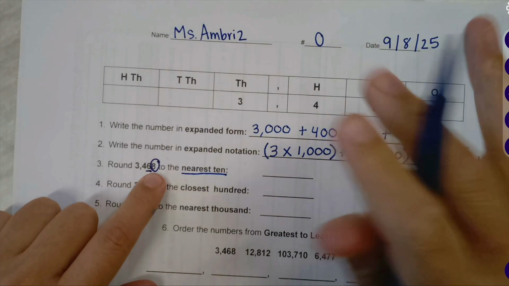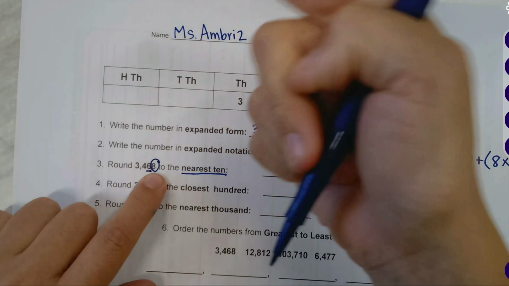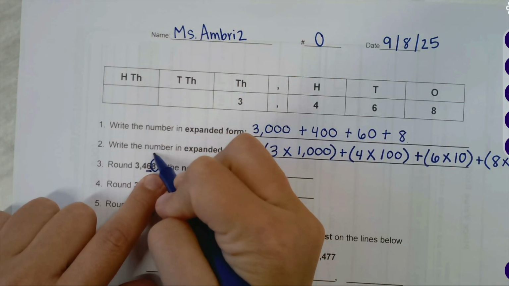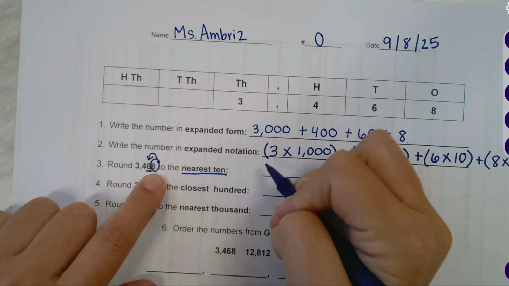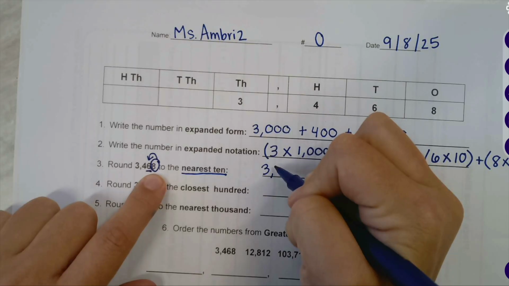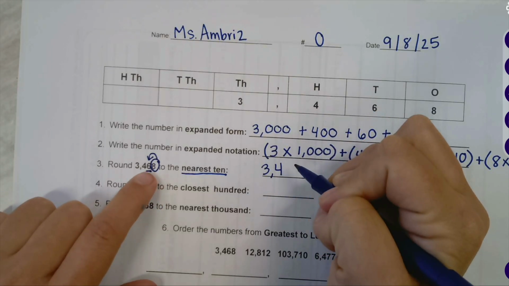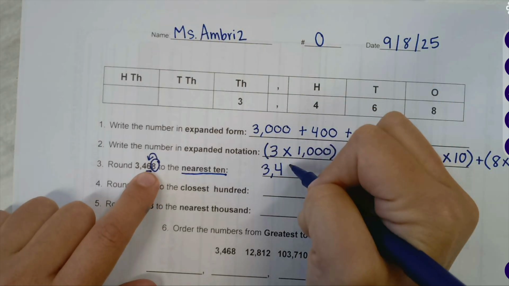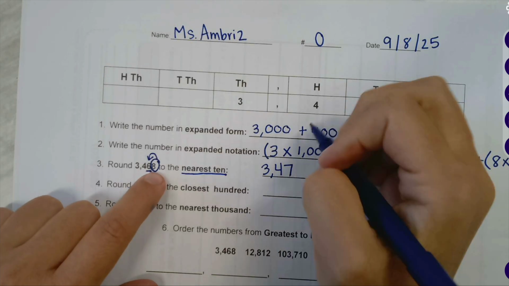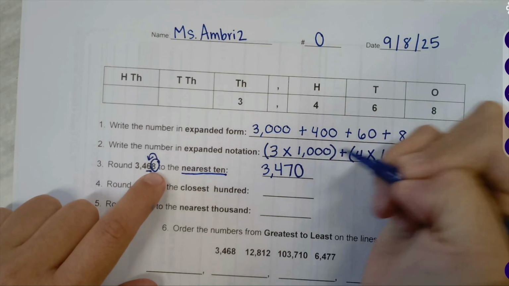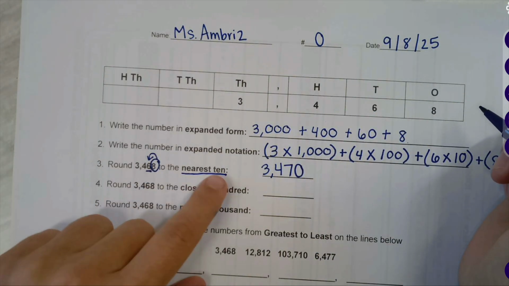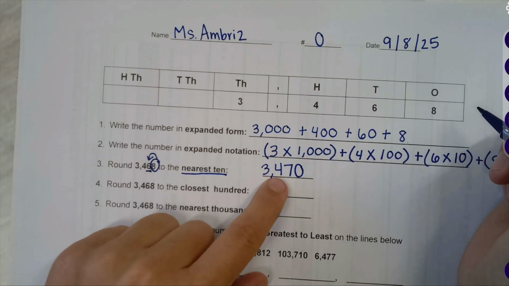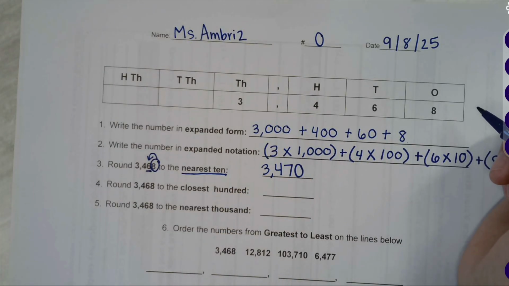That 8 is 5 or more, so it's going to help us raise that score. He's going to help us raise that up. So it will be 3,400. Oh, but that 6 gets raised up to a 7, and the 8 already helped me, so I can make him a 0. The nearest 10 is 3,470.